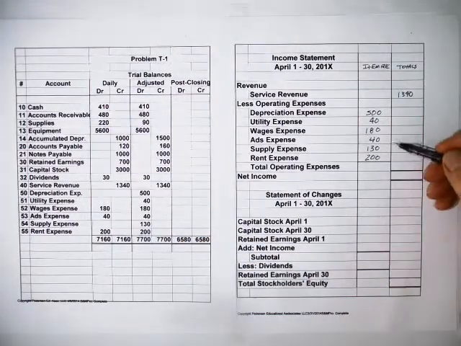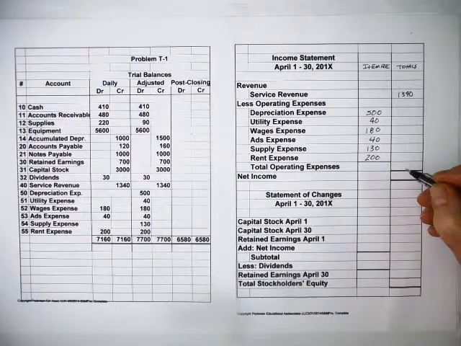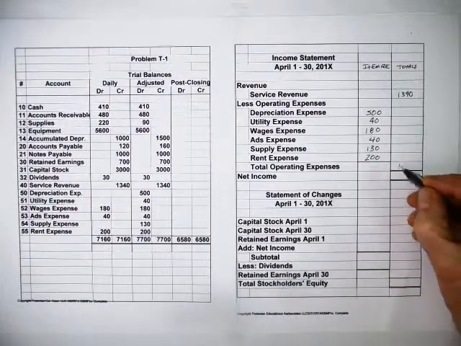So now they're itemized. Now I'm going to add them up and put them over into the total column, and they add up to $1,090.